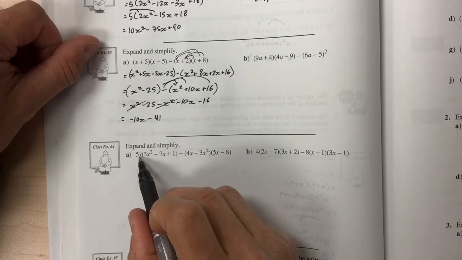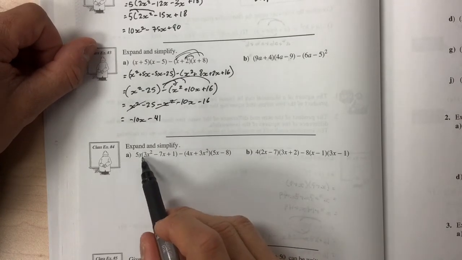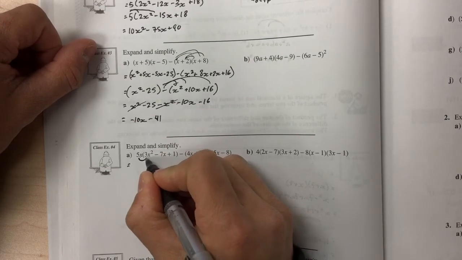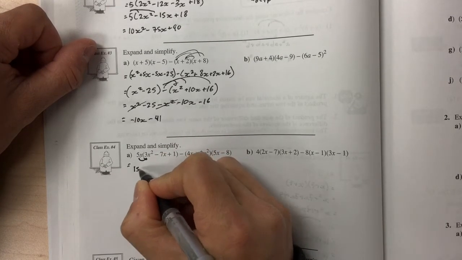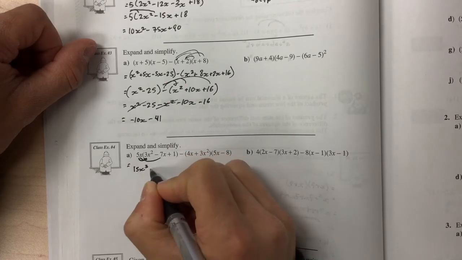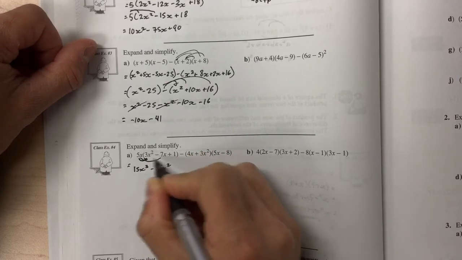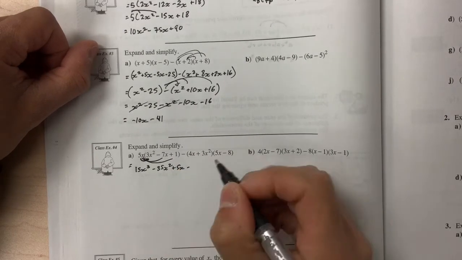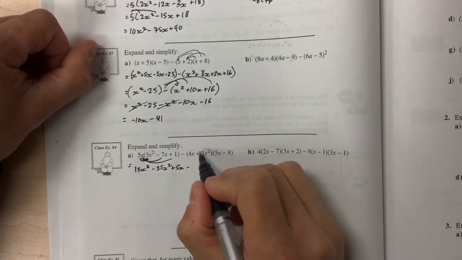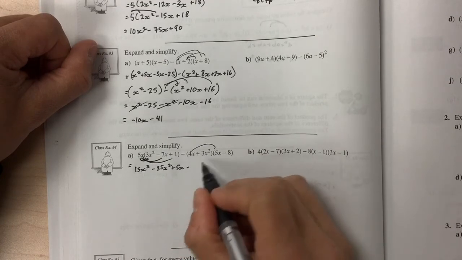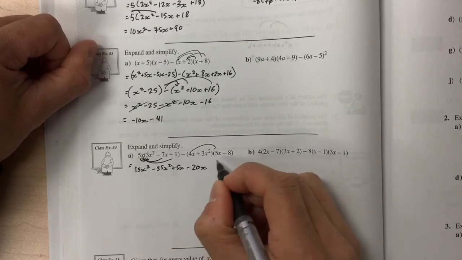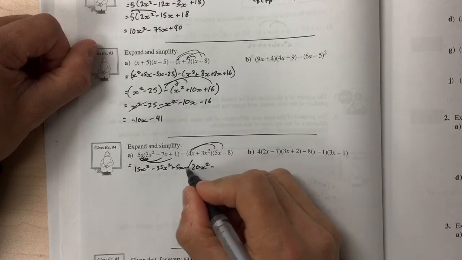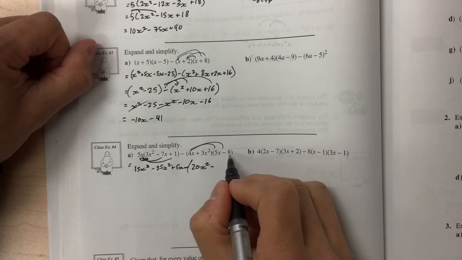We're going to begin by distributing my 5x into everything in the brackets here. So that'll be my first step. It's distribution, so we would have 15x cubed minus 35x squared plus 5x. Subtract, again we need to distribute by using FOIL, 20x squared minus 32x plus 15x cubed minus 24x. I should put that in brackets too.